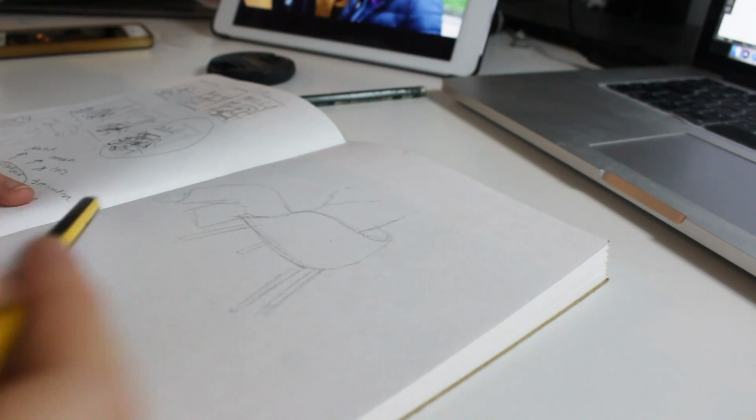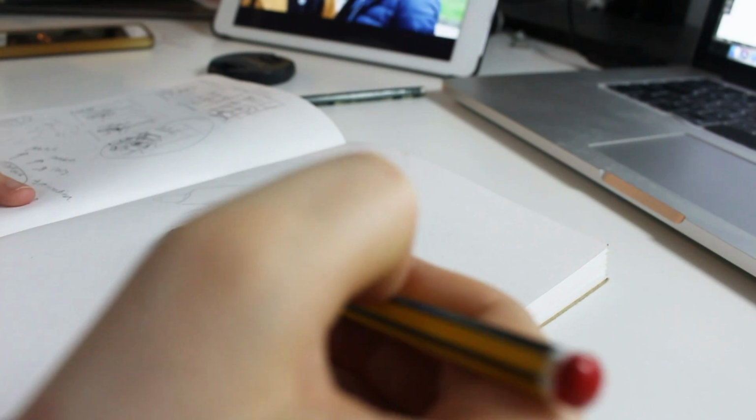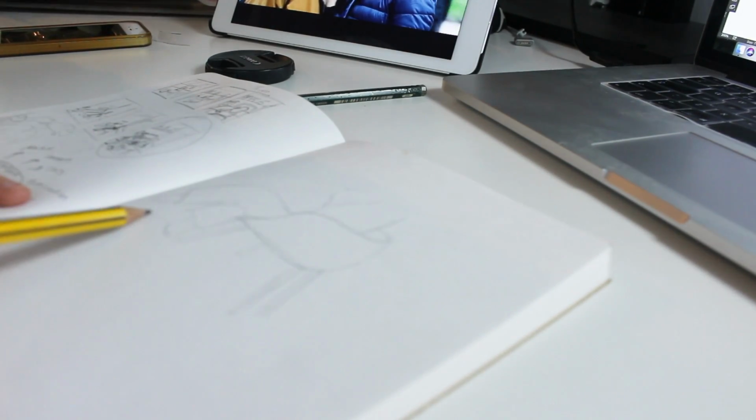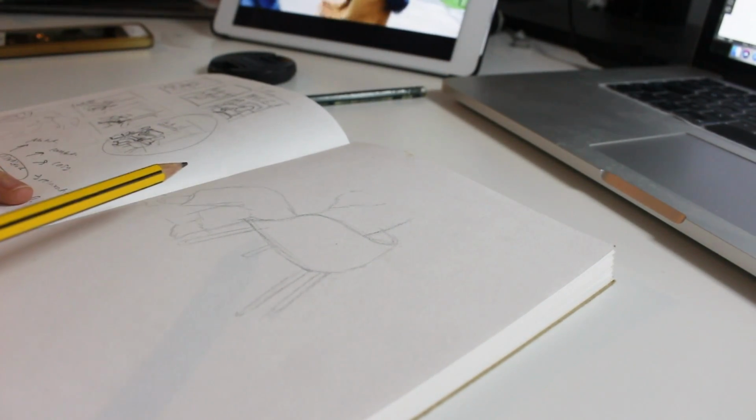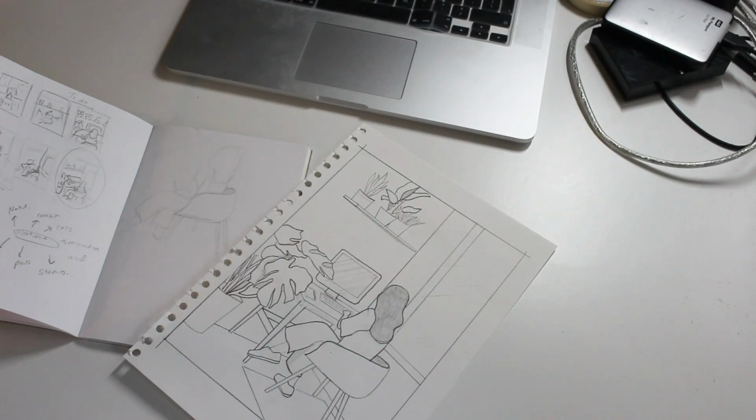But yeah, so I just get the sketch done, again with a pencil, roughly. No one ever looks in my sketchbook, so I don't have any pressure to make them neat. It's just for myself, helping me with the next stage. And then I go on to the rough stage.